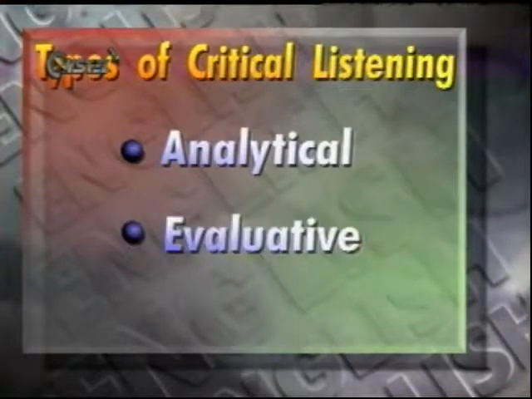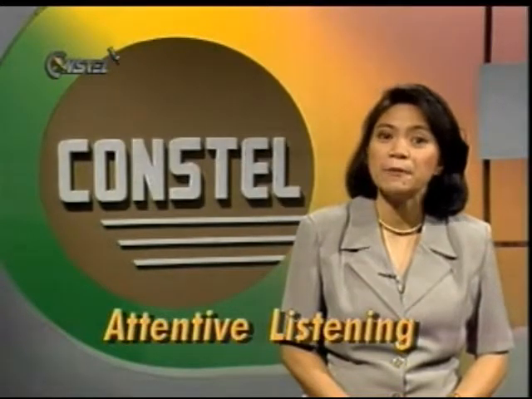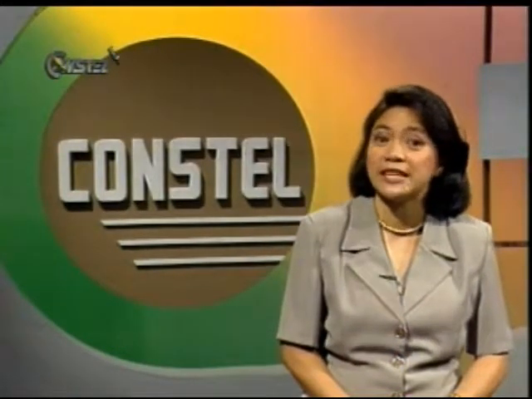Critical listening comes in two forms, namely analytical and evaluative. Well, today we'll focus on attentive listening. We will learn many different ways to develop attentive listening skills among our students.